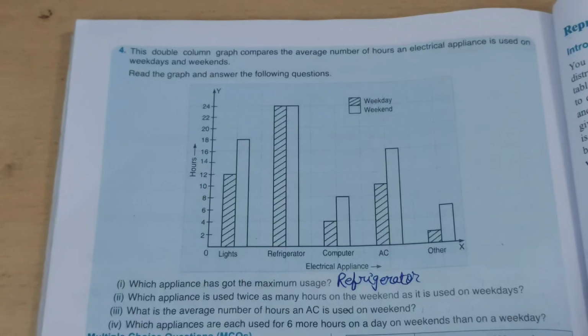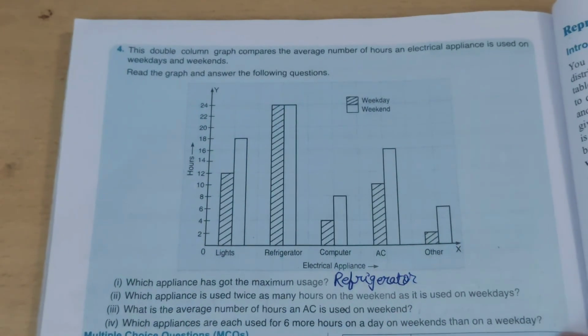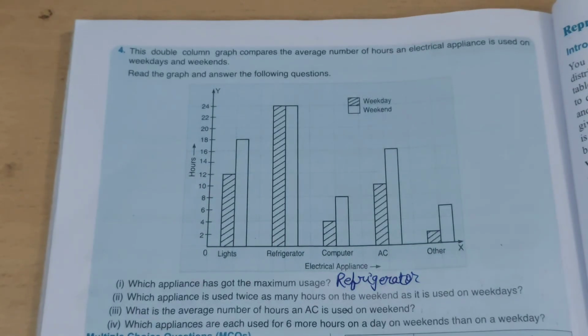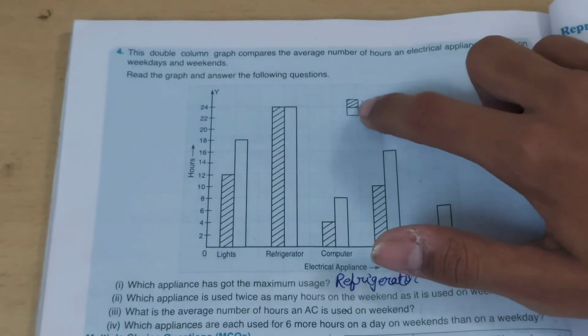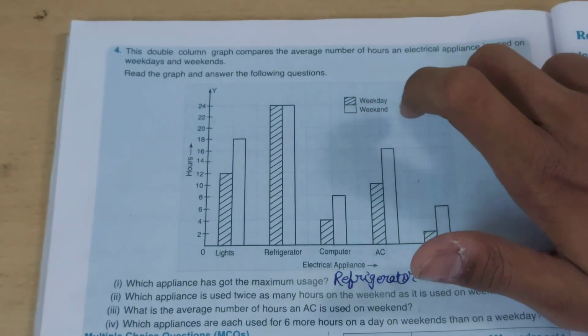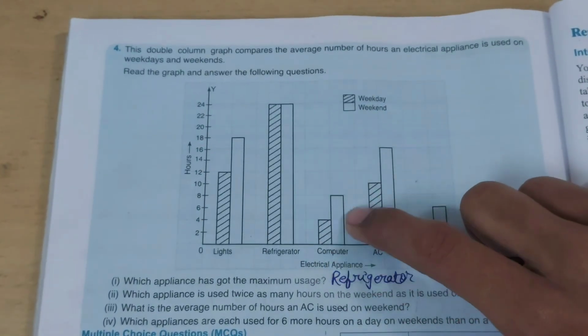Which appliance is used twice as many hours on the weekend as it is used on weekdays? So you can see the weekday here is represented by these dashed boxes, and the empty boxes represent the weekend, and pretty clearly it's visible in the computer.